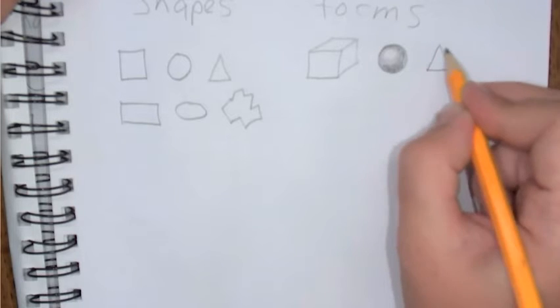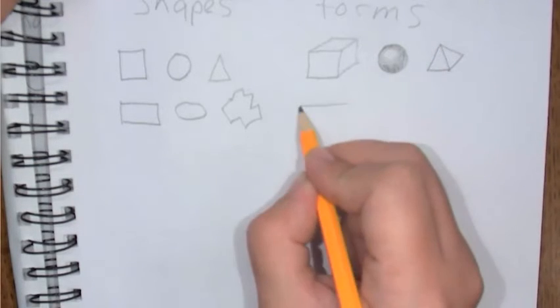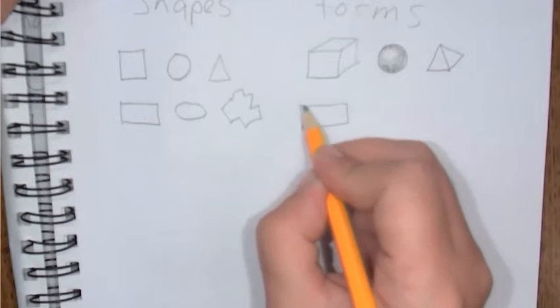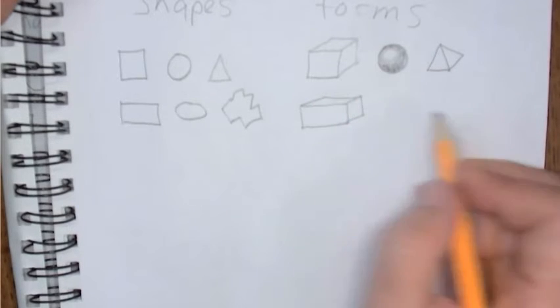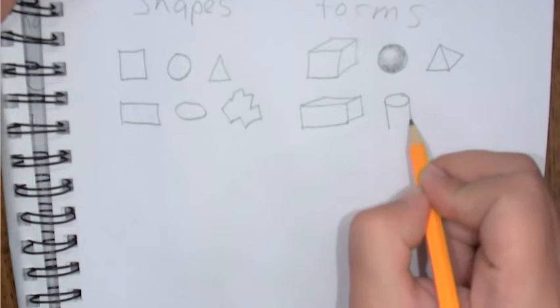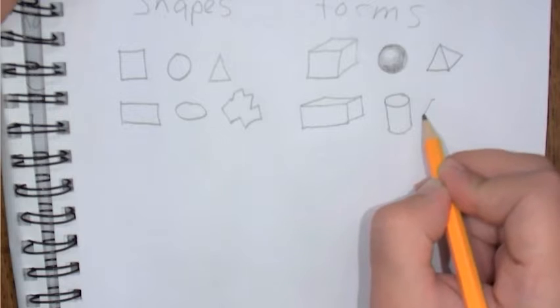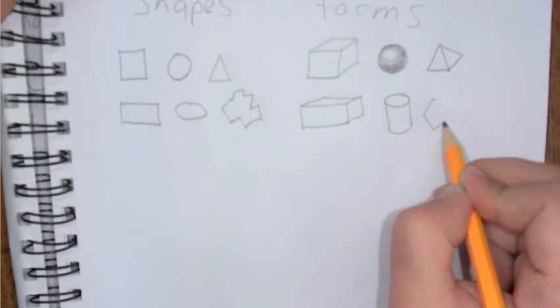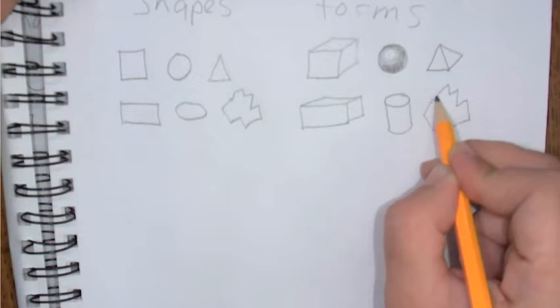Triangle. Let's make that into a pyramid. Rectangle. Make into a rectangular prism. Oval. Let's make into a cylinder. Okay. And then this shape. That's not quite exactly the same, but we'll make do.